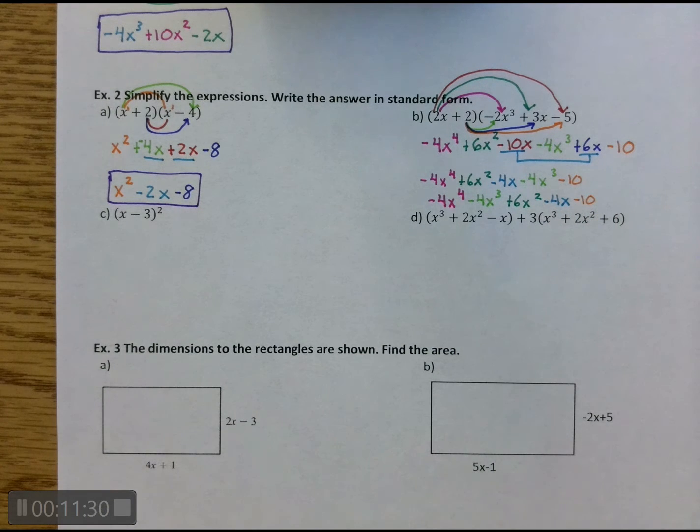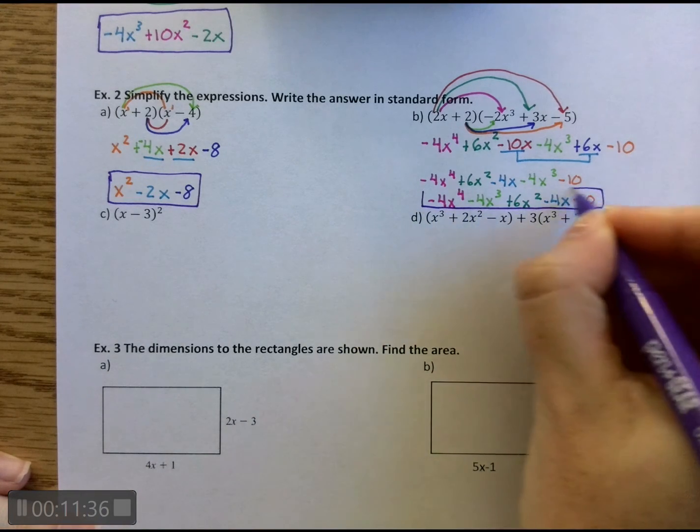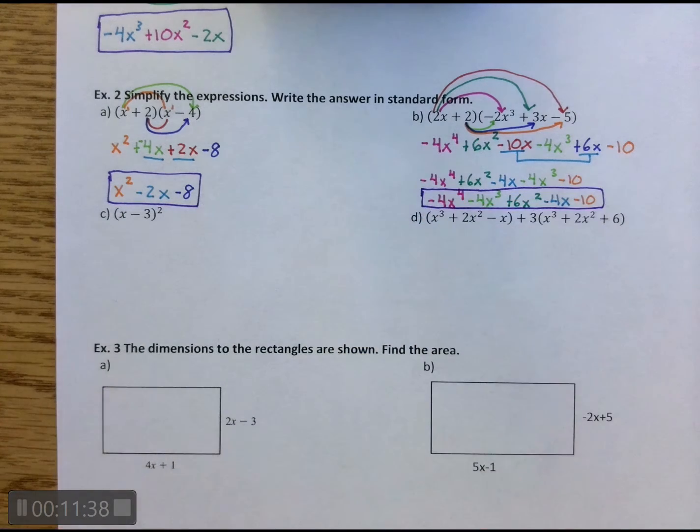And that's your answer. Goodness, that was a long one, huh? But you guys did great. So take a minute, make sure you understand how that was done, and then we're going to move on to C.